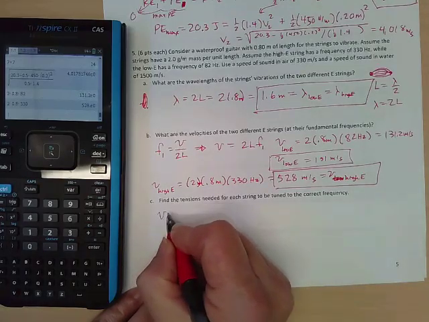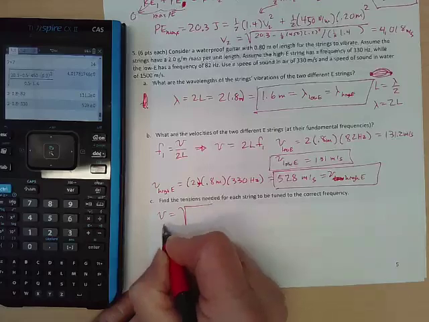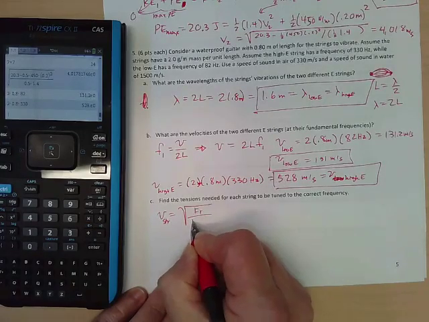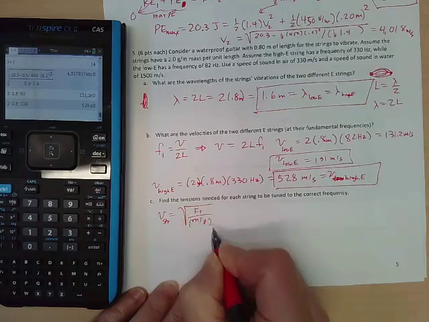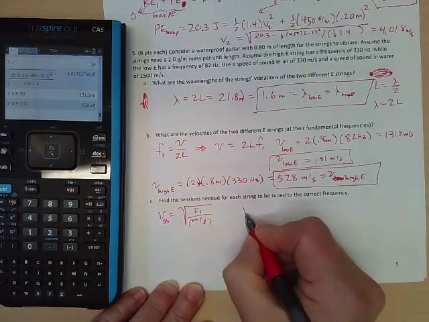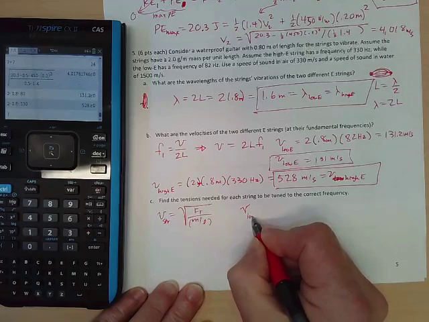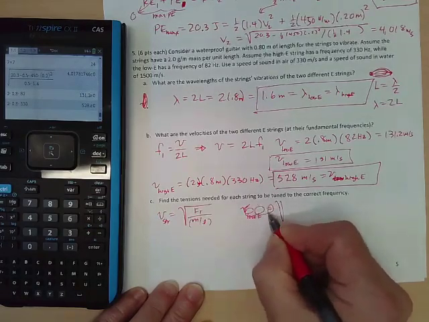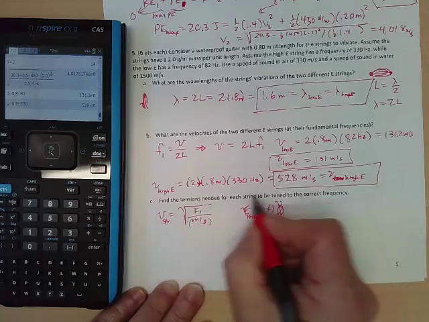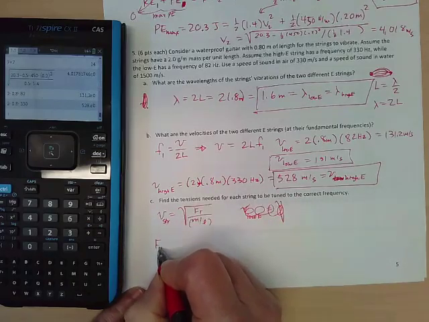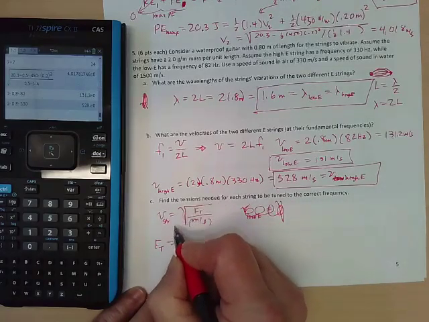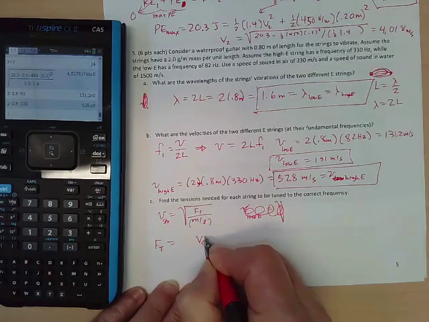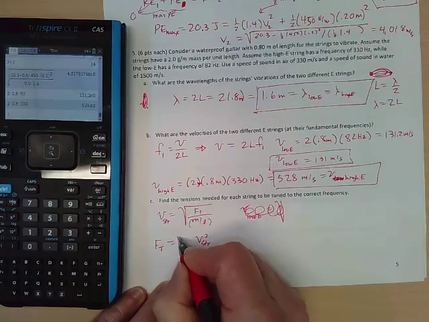So we've got the general formula: velocity of a string is the square root of the force of tension divided by mass per unit length. Being careful of the units. So, let's rearrange. We're looking for the tensions needed, so let's solve this for F_T. Square both sides, so it's going to be v string squared, and then multiply through by what's dividing here, mass per unit length.